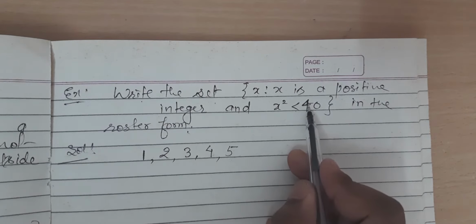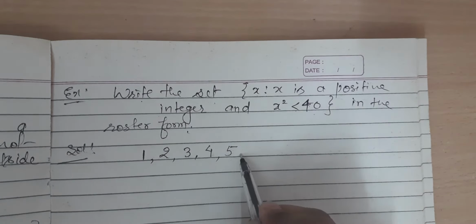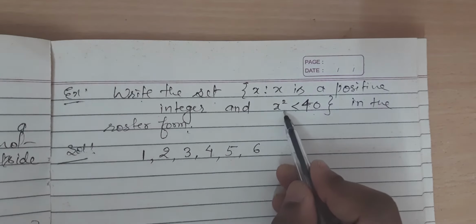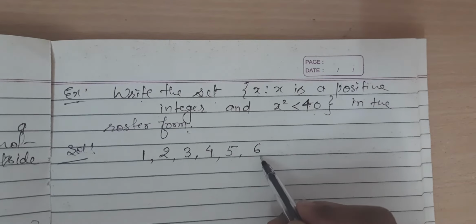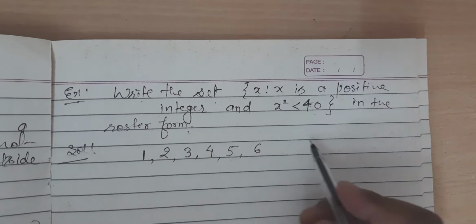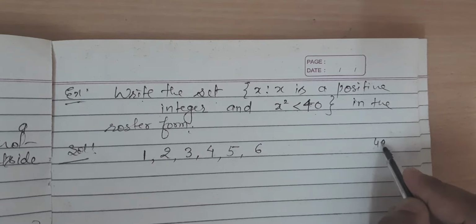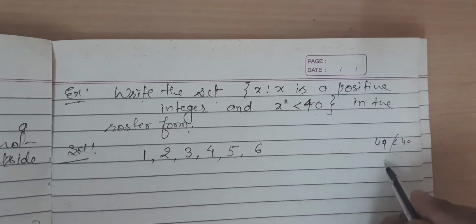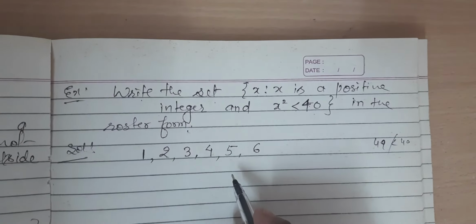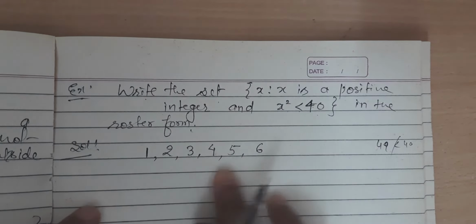5 square is 25, less than 40, so we'll include 5. 6 square is 36, less than 40, so we'll include 6 also. Now 7 square is 49, which is not less than 40, so we will not include 7 here. Okay, so these are the required numbers.